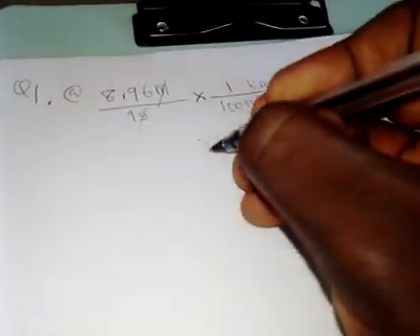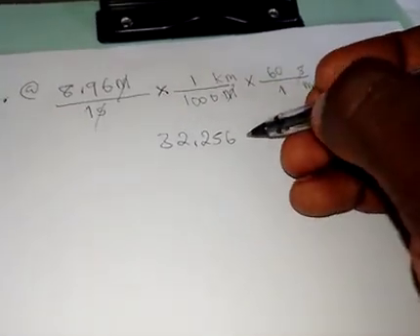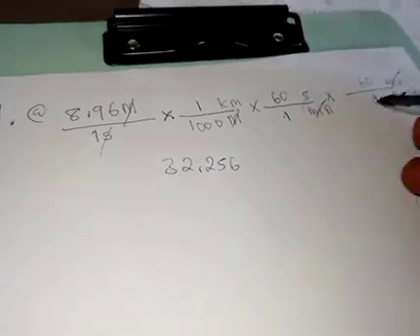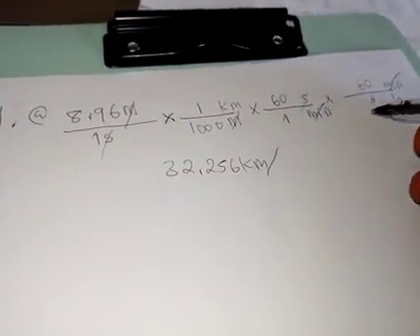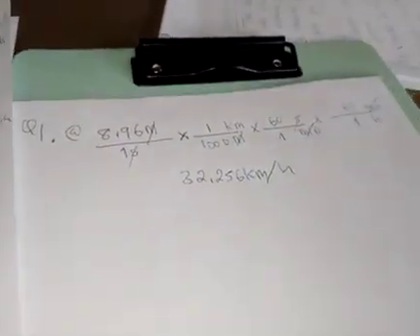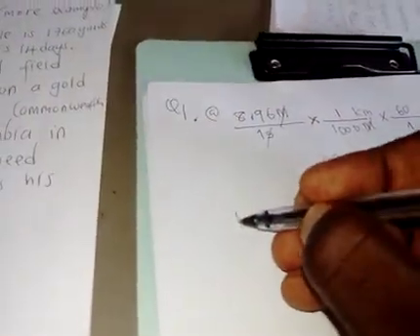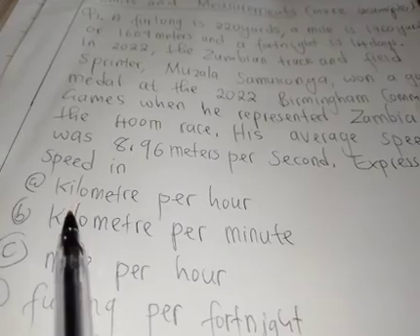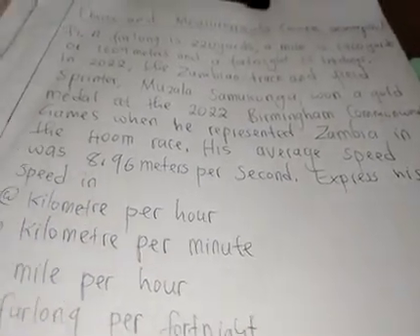32.256. It's kilometers per hour. So for the first one, we have converted just like that. Then B. We should convert the speed to kilometer per minute. Kilometer per minute. Okay.